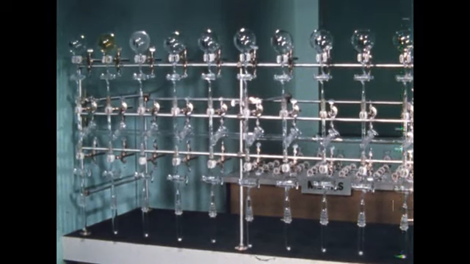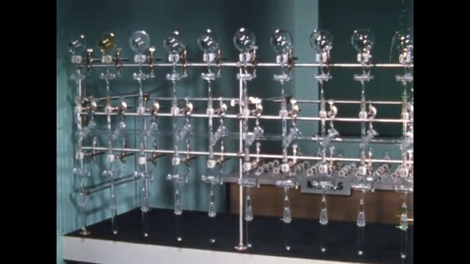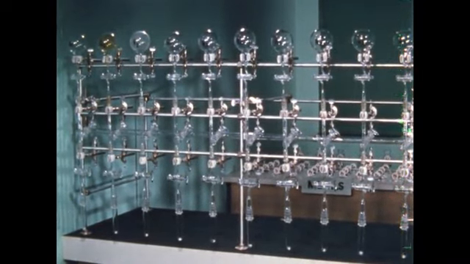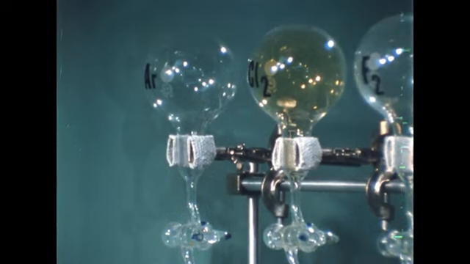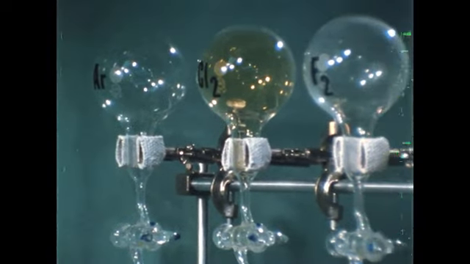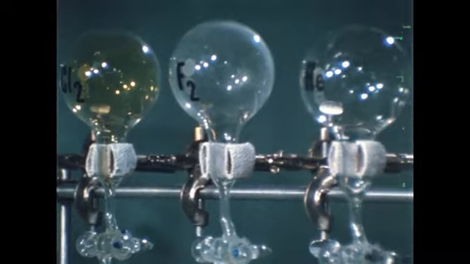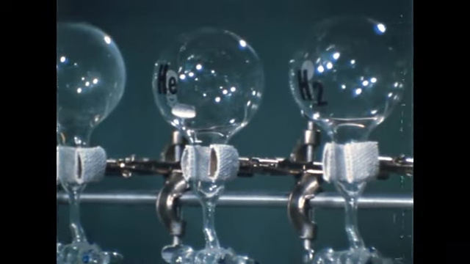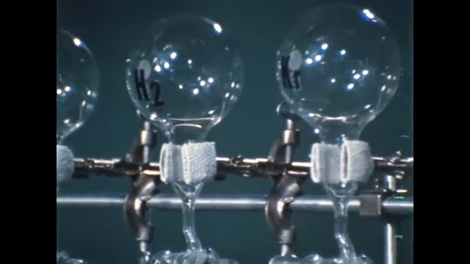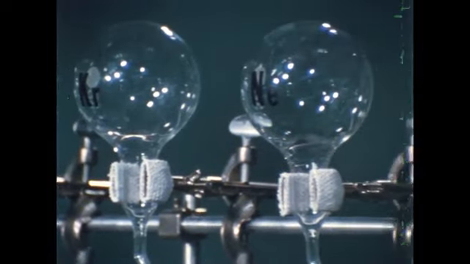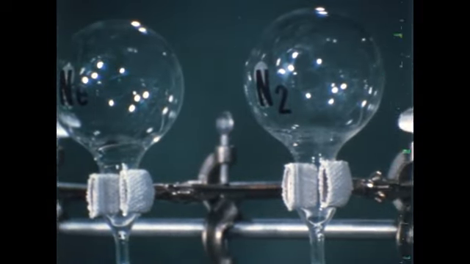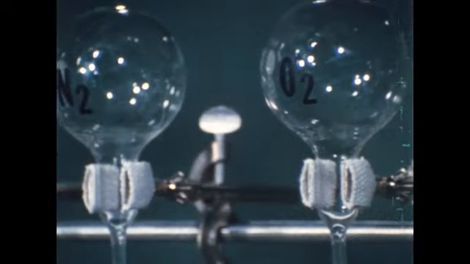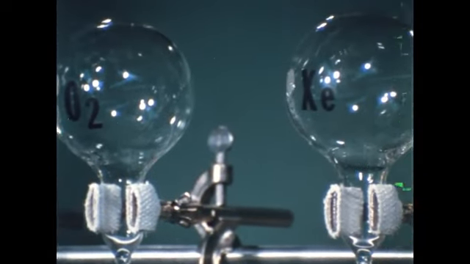We will use this system of glass bulbs and stopcocks for controlling the flow of the gases we wish to test. Each of these bulbs has been filled with one of the gaseous elements: argon, chlorine, fluorine, helium, hydrogen, krypton, neon, nitrogen, oxygen, and xenon.